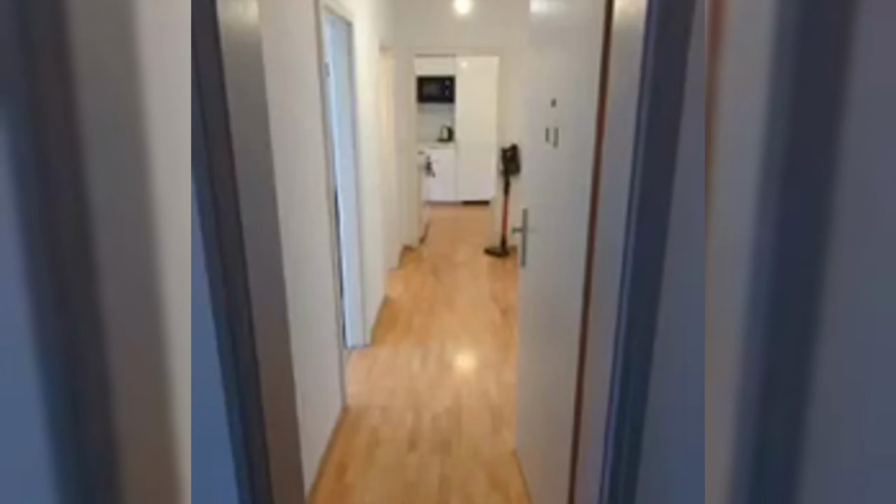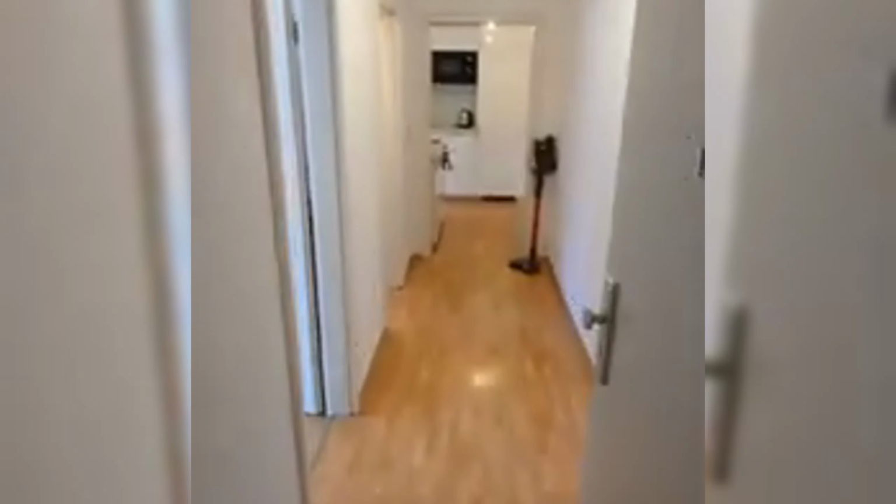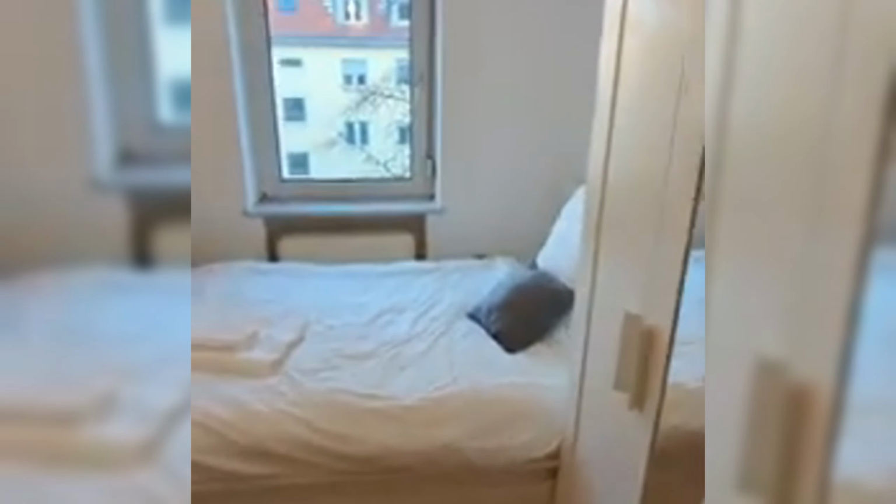Followed by Germany. Now, Germany has lots of different places. So I got three different people to share their accommodations with me. So here's the first accommodation. This is in Munich, and the cost is 975 euros per month. It includes all the bills, and you do have to pay a deposit.